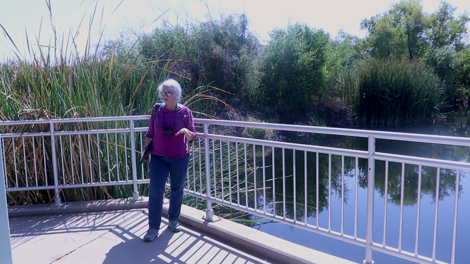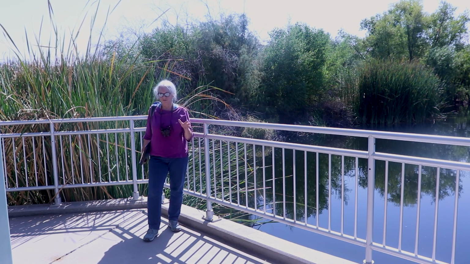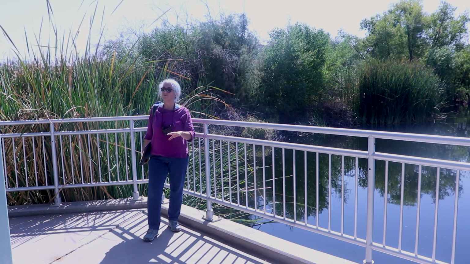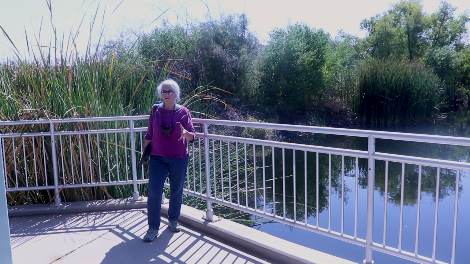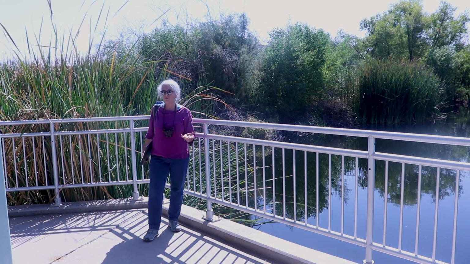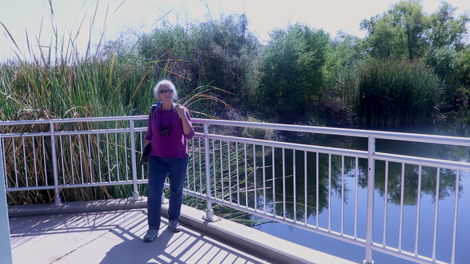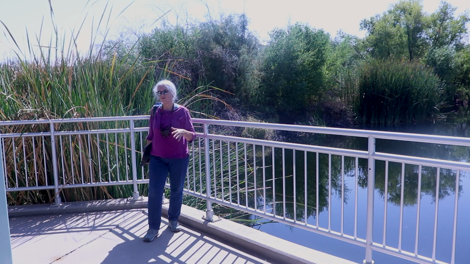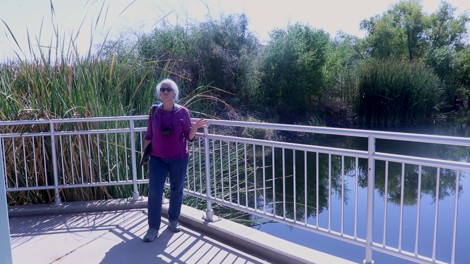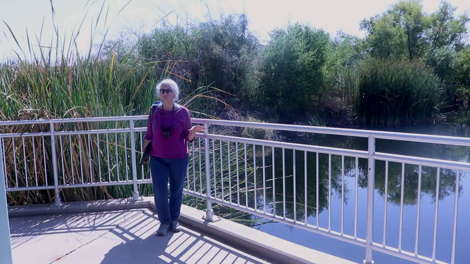One of the drawbacks to some marshes is that that muck, although it's very rich in nutrients, tends to be oxygen poor. But the combination of vegetation and water is extremely attractive to wildlife.